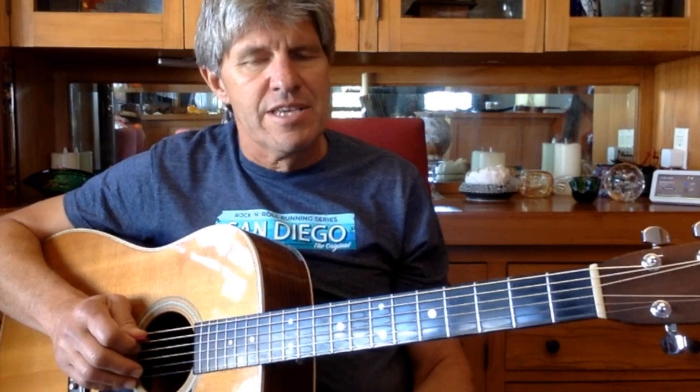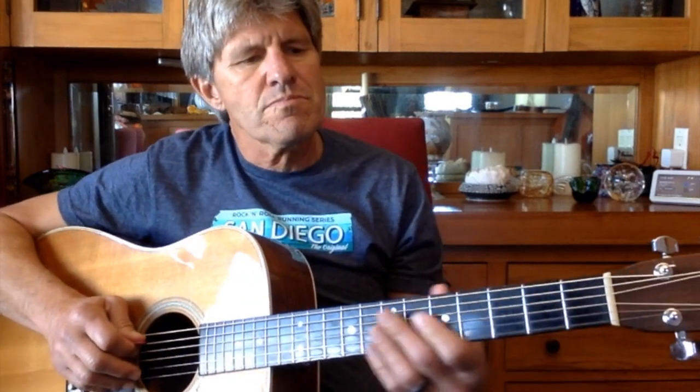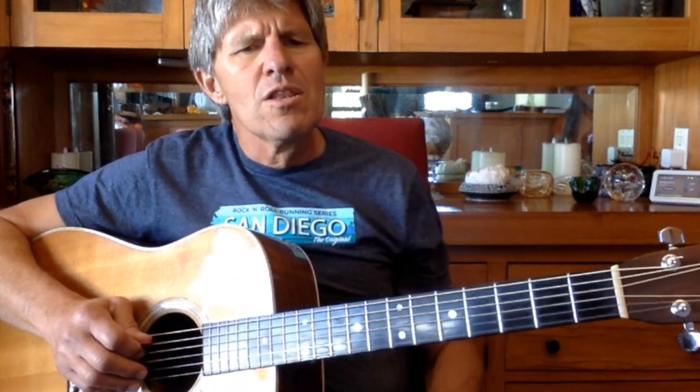Now, before we talk about how minor chords fit into keys, we're going to have to spend a little time talking about the minor scale. Just to review, we went through a lot about the major scale, the old do, re, mi, fa, sol, la, ti, do. And we talked about the intervals between the notes that make up the major scale.